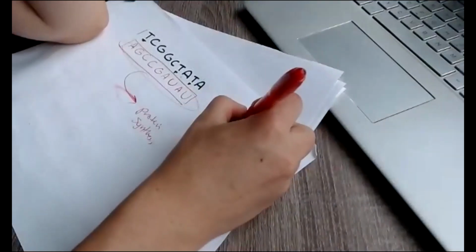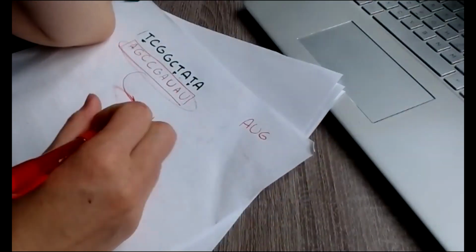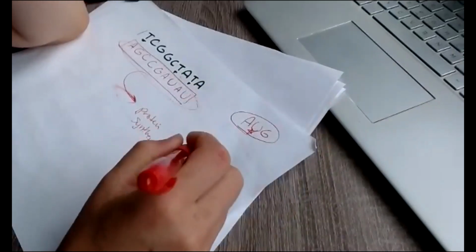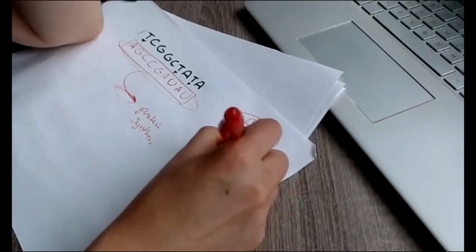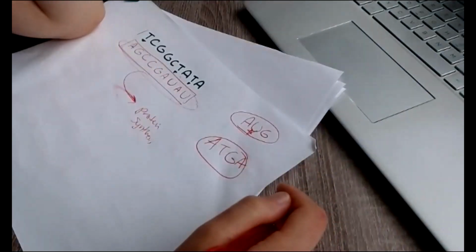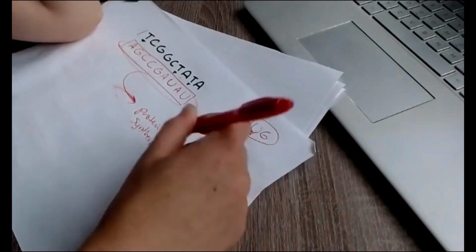Or I may ask you, if I have AUG, is that DNA or RNA? And you'll say it's RNA because it has a uracil in it. And if I have ATGA, let's say, the number of nucleotides doesn't matter, you'll say that is DNA because we have thymine in it.